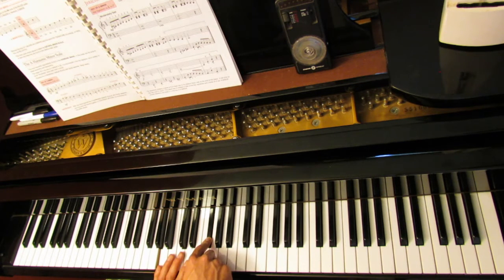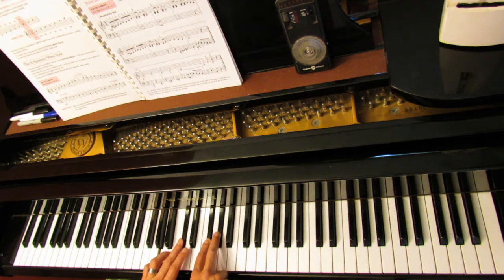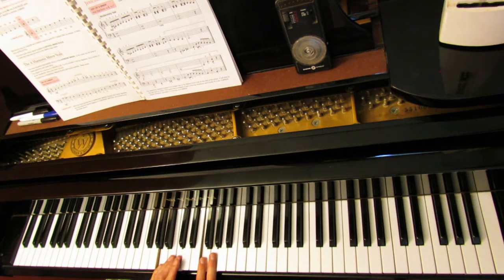So to flat the sixth scale step, or the third, or the seventh of A, where you have C sharp, F sharp, G sharp, you're going to play C natural, F natural, G natural. So that is your A natural minor scale. It is called the natural minor because it's following the natural key signature found in the relative major.